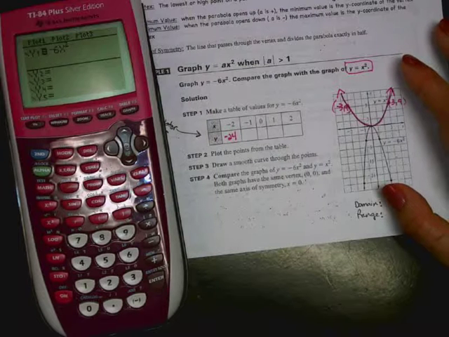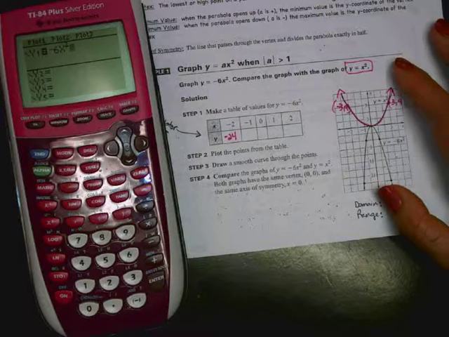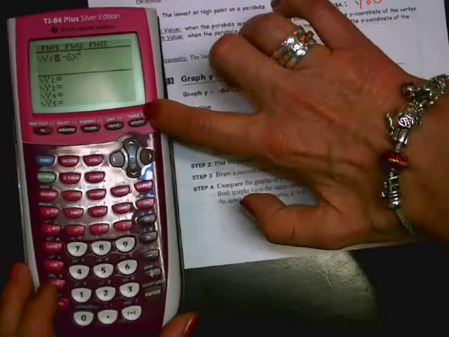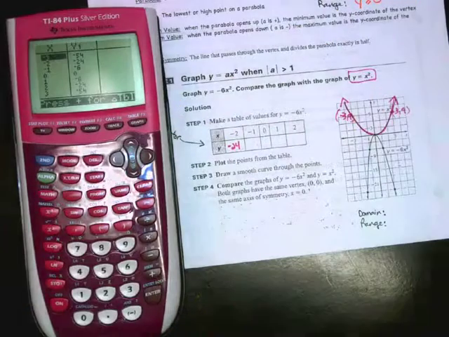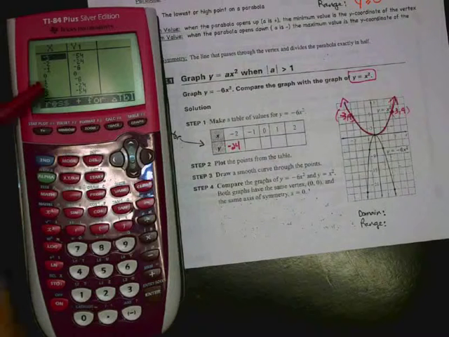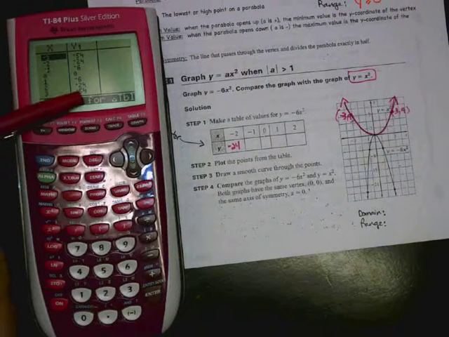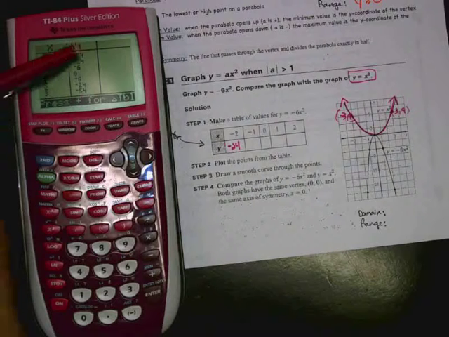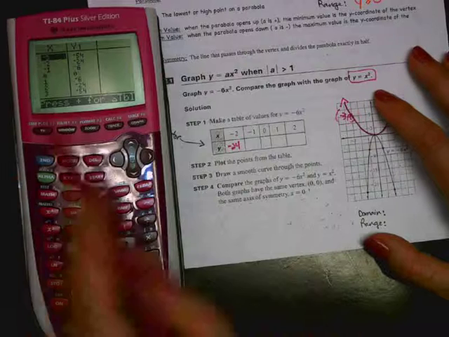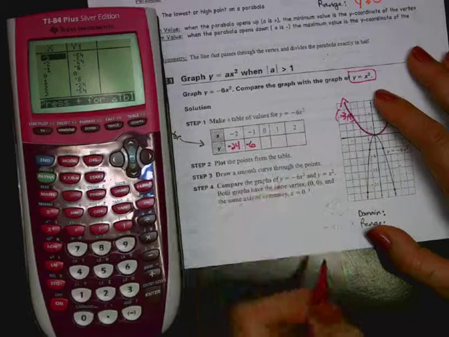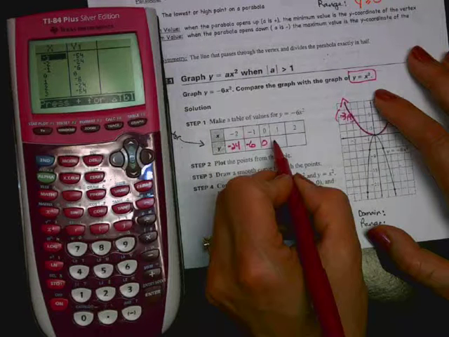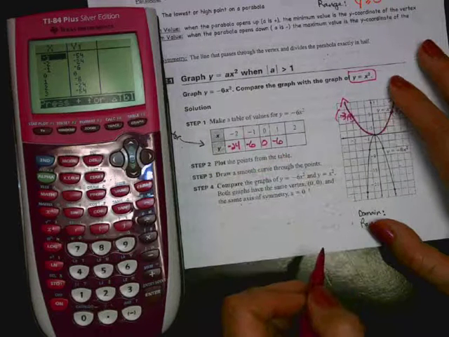Second graph. You all know how to get to the table? See, it's right up here. And then you just do this. Oh, look, all the values are there. This is what went in, this is what came out. So when x is negative 1, what is y? When x is 0, what is y? When x is 1? Oh, isn't that interesting? When x is 2?